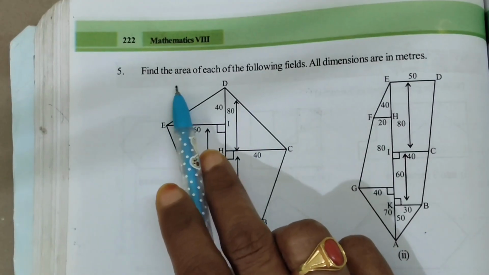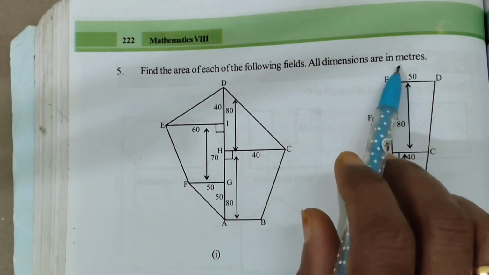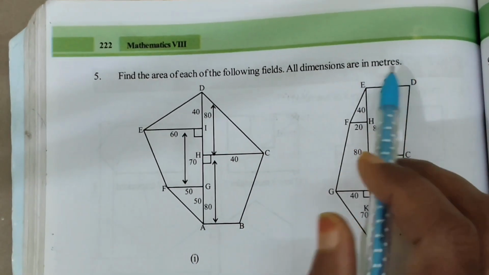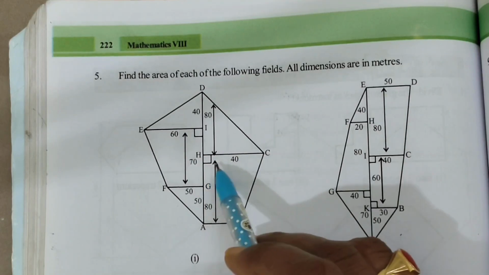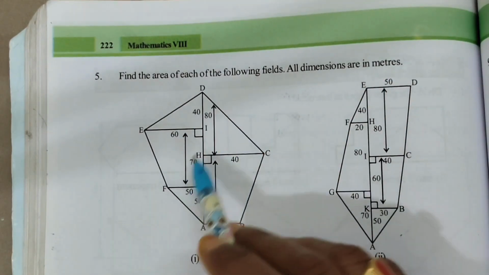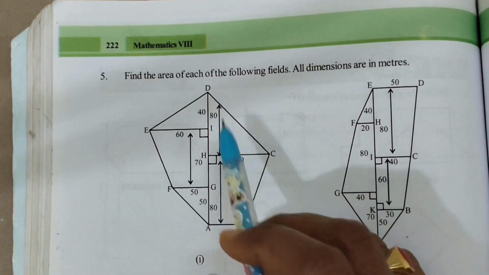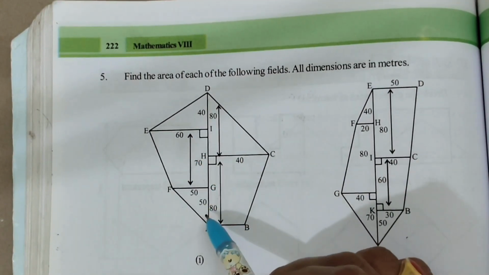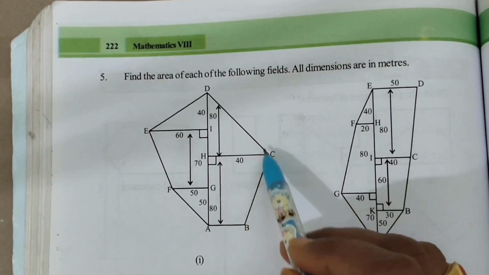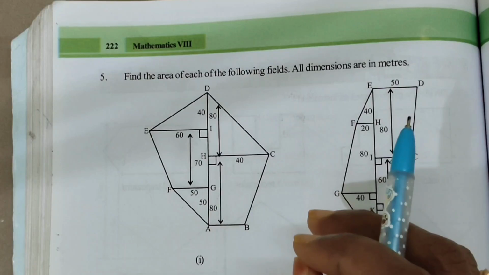Fifth question: find the area of each of the following fields. All dimensions given are in meters. So here the dimensions are given, and the unit is meter. Here one figure is there. So we find the total area. Separately we find all these areas and then add them. So that is the complete diagram area.